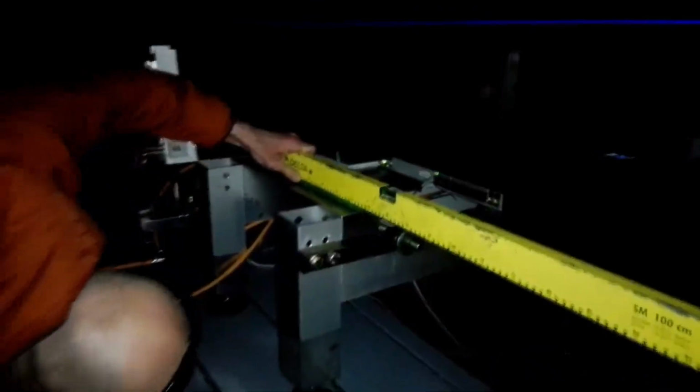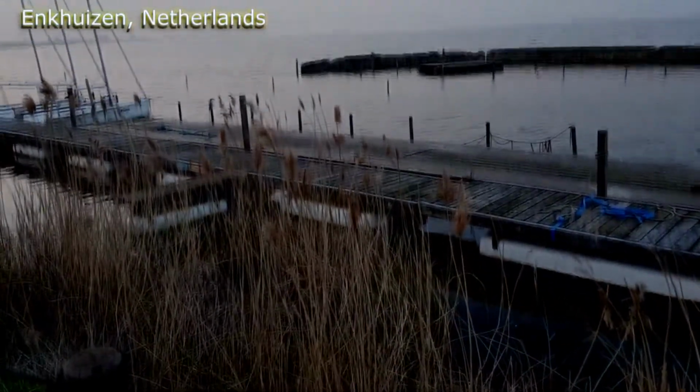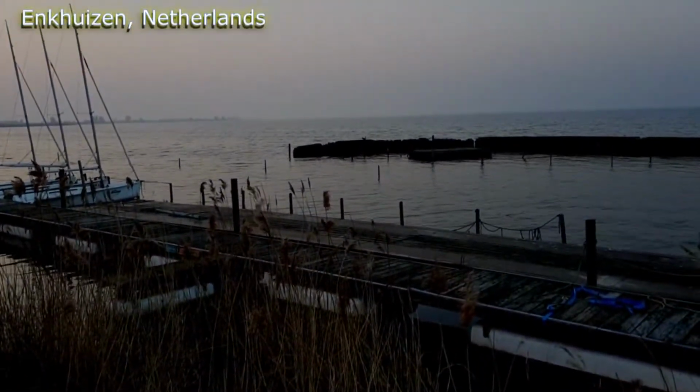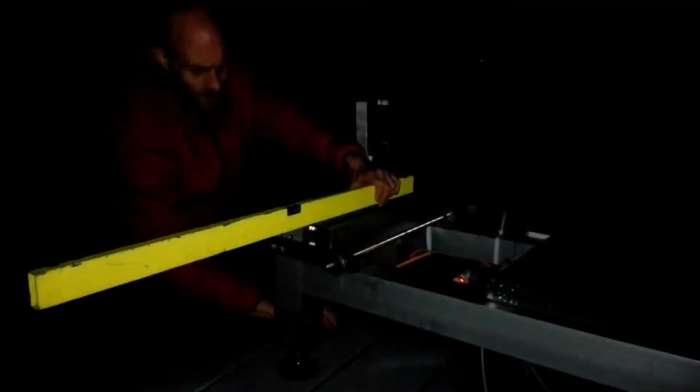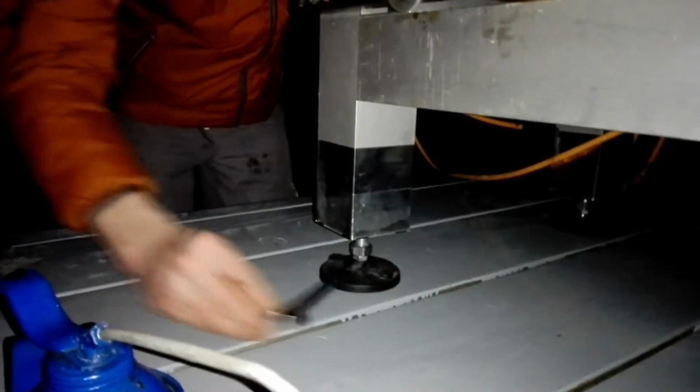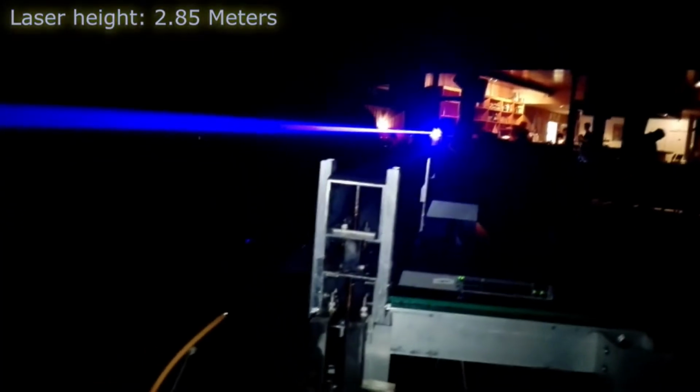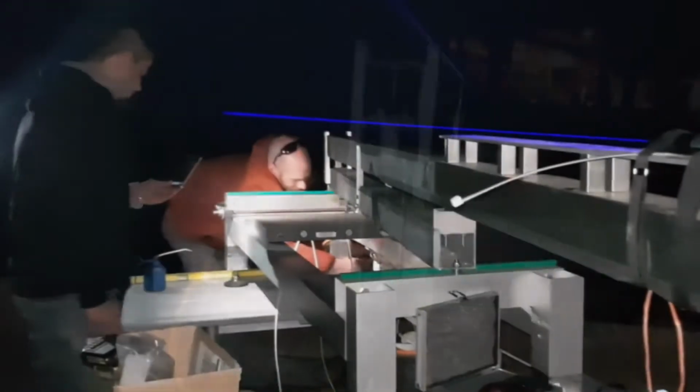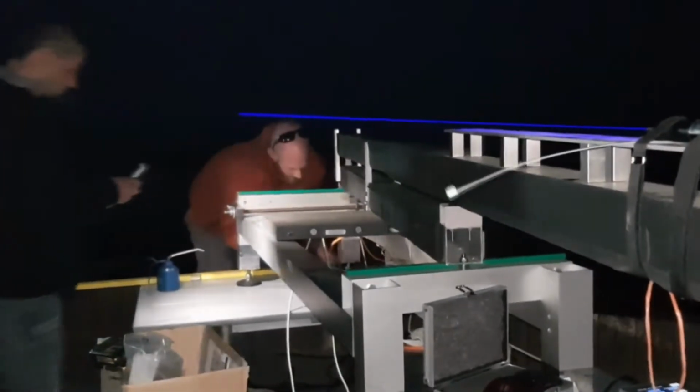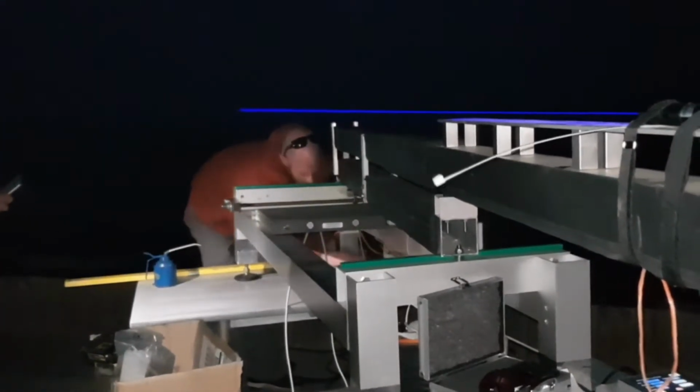On April 7, 2018, at about 7 o'clock p.m., the FECORE team of Mike, Jerome, and Patrick began setting up the SALAD on the balcony of a restaurant in Enkhuizen, Netherlands. This was the laser location for all subsequent measurements on Lake IJssel. The setup was completed around 10 o'clock p.m. The laser height was 2.85 meters above the surface of the lake. This location was well known by Mike, who had been there many times over the years.